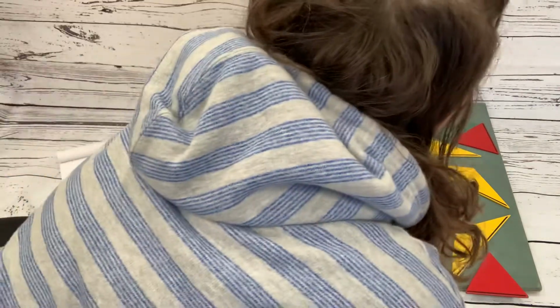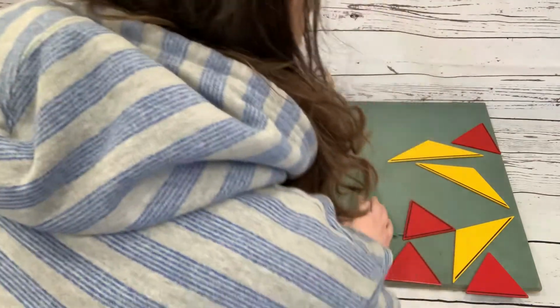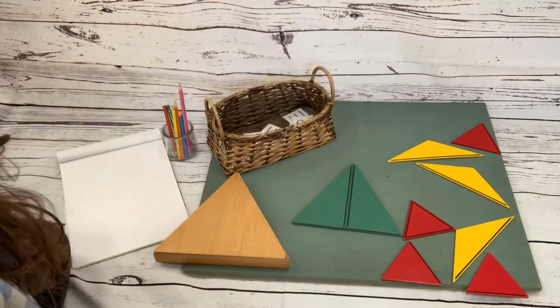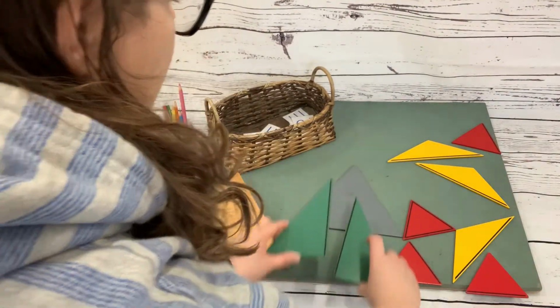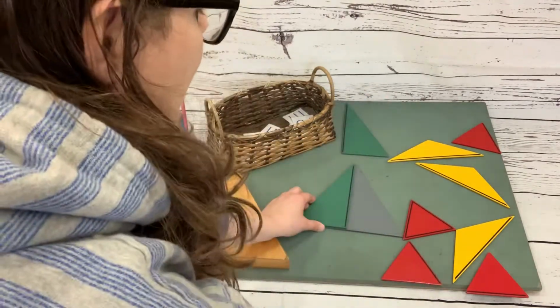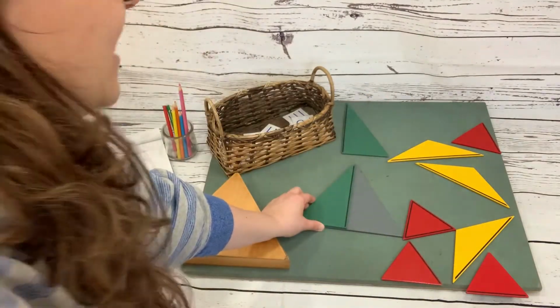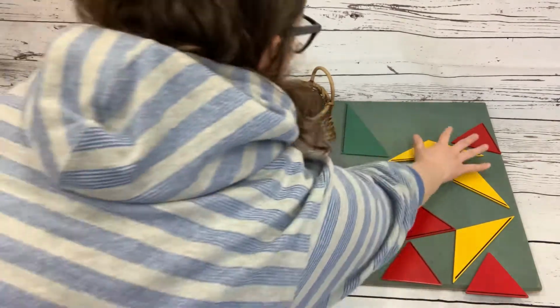Well, I know that these 2 green triangles are congruent to this gray triangle. So one of them takes up 1/2 of that triangle. So I'm gonna look for another 1/2.